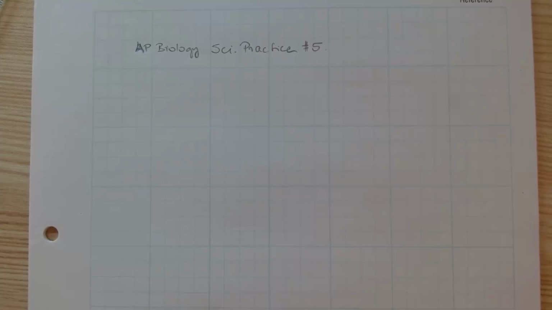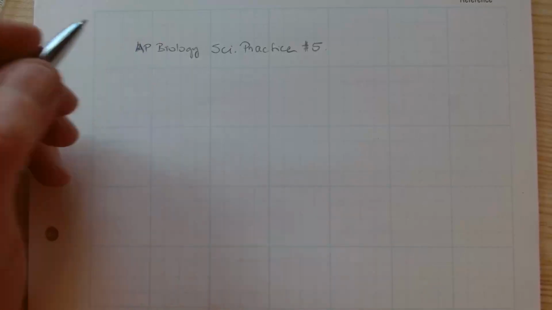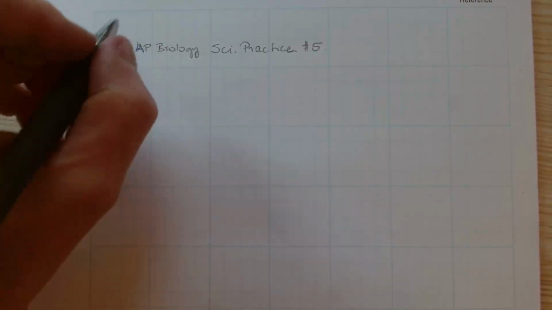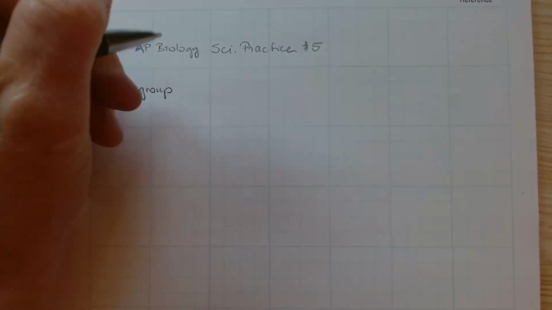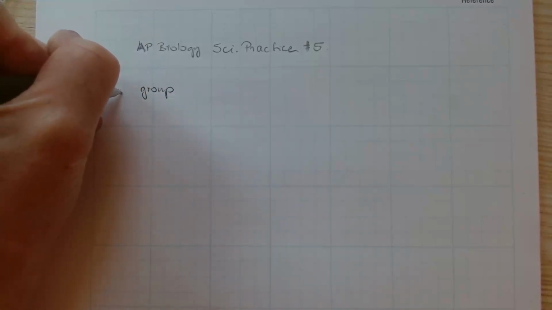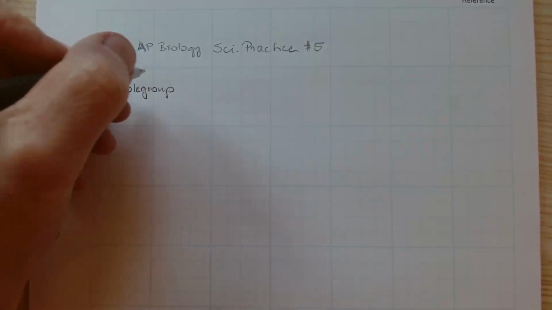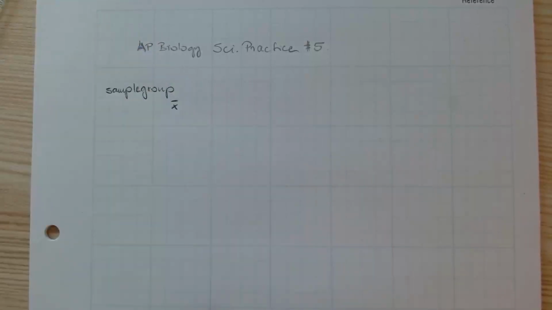AP Biology, Science Practice number 5, Introduction to Standard Error of the Mean. In science, we are constantly analyzing data from experiments. We have our sample group, and we figure out the mean for that sample group.